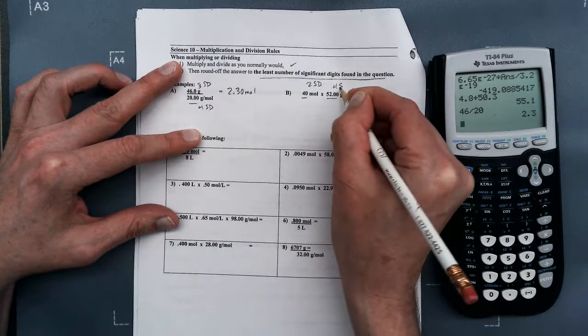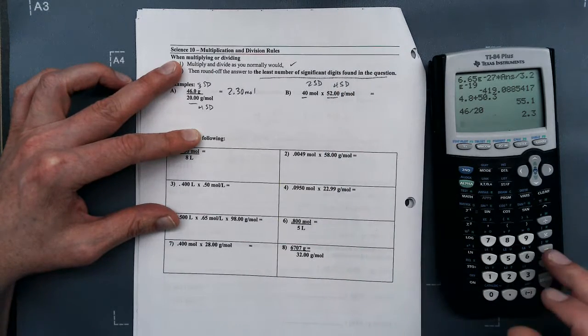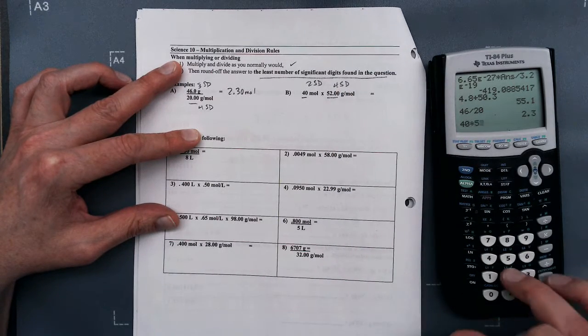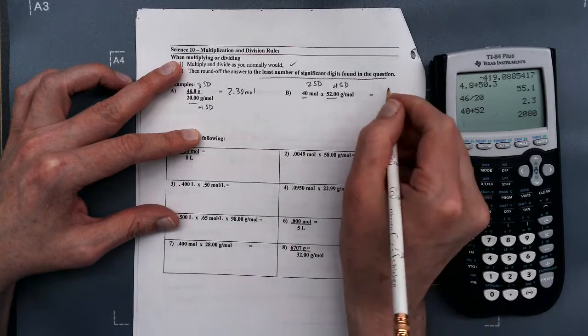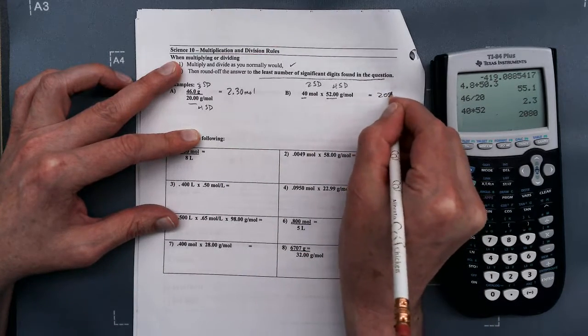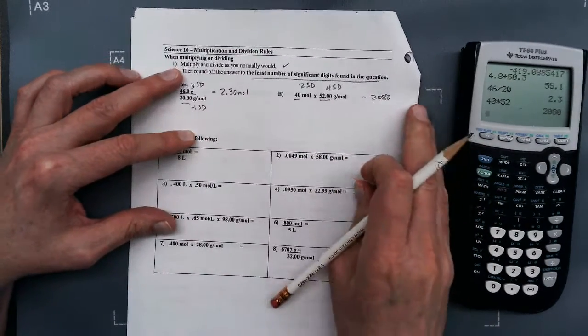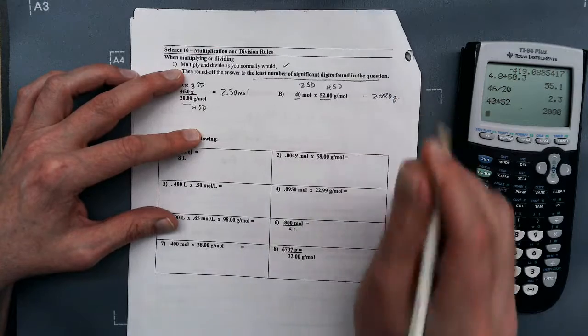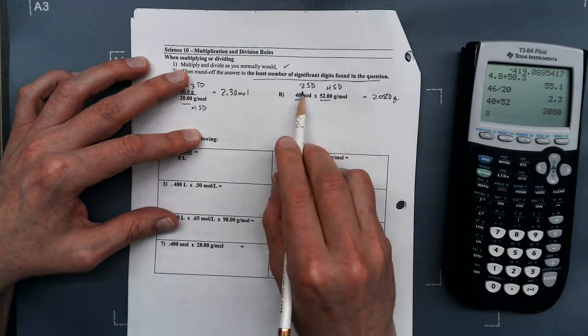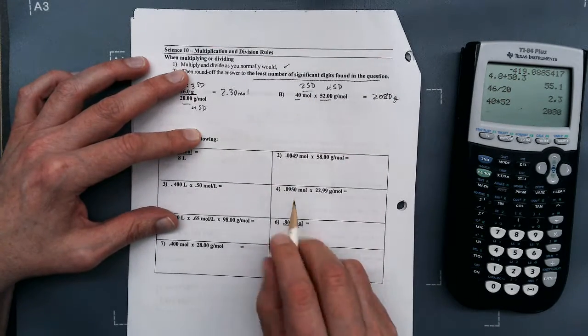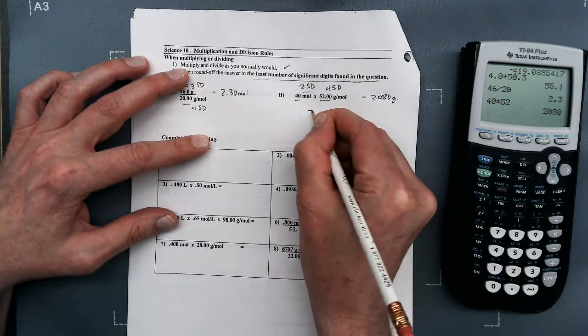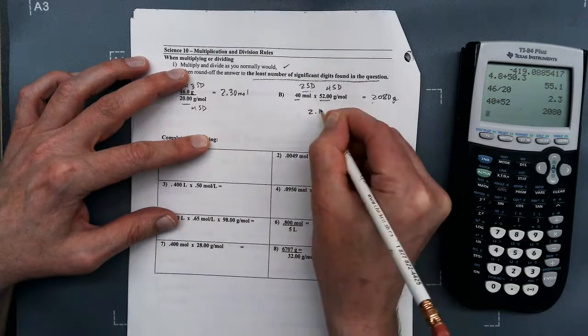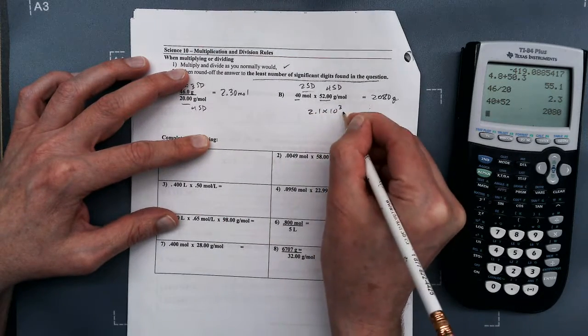Next one, this one here has 2 significant digits. This one has 4 significant digits, and so when I do the multiplication, 40 times 52, 2080. So the units here would be grams, and you can see here that 2 significant digits is the least number found in the question, so I have to round this and put it in scientific notation. 2.1 times 10 to the third grams.